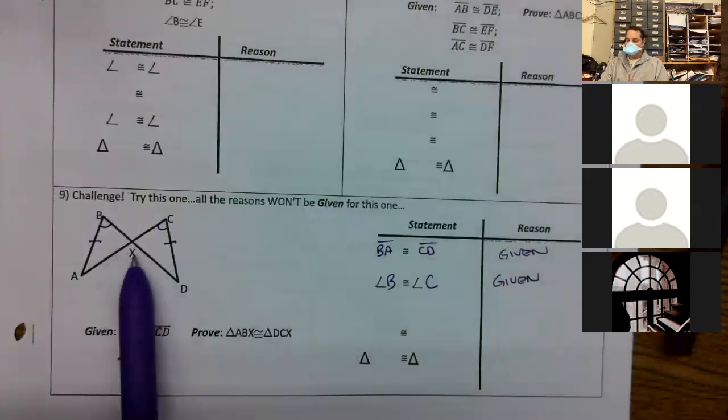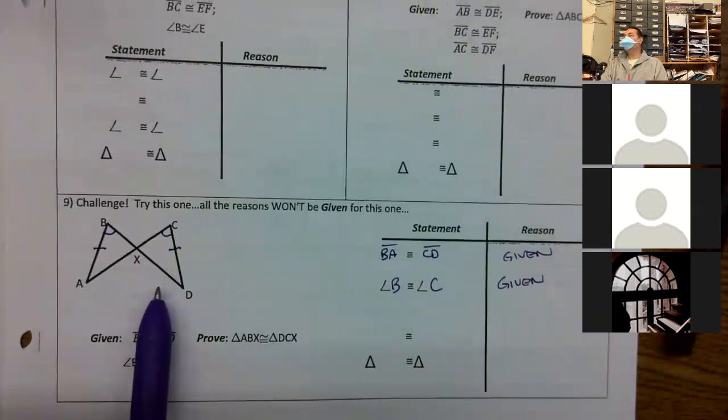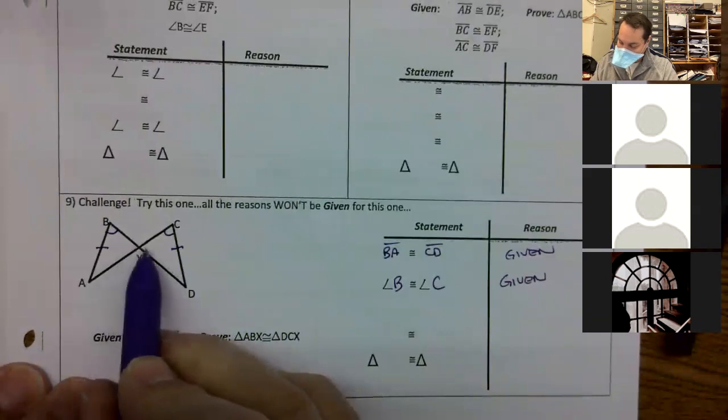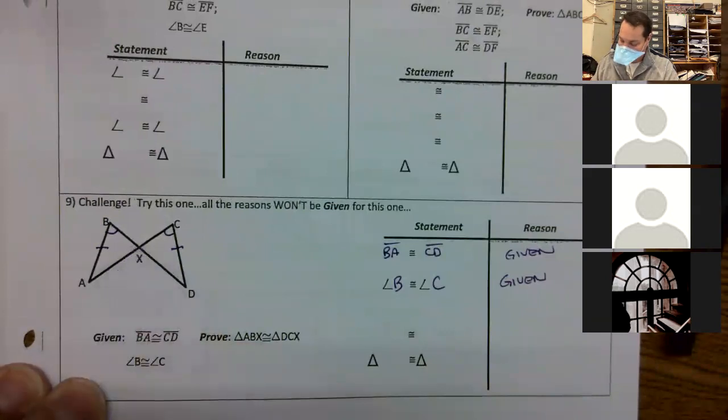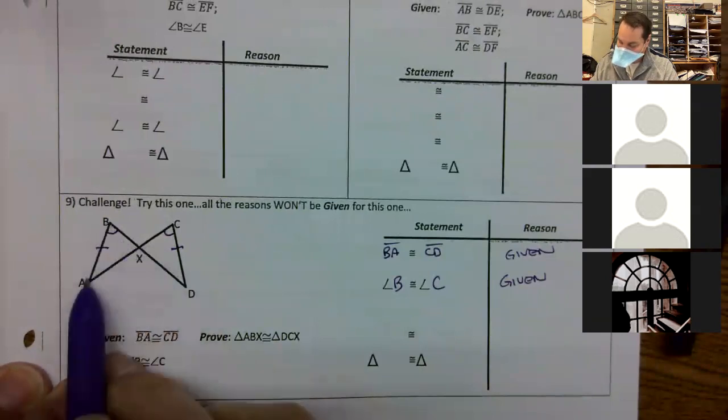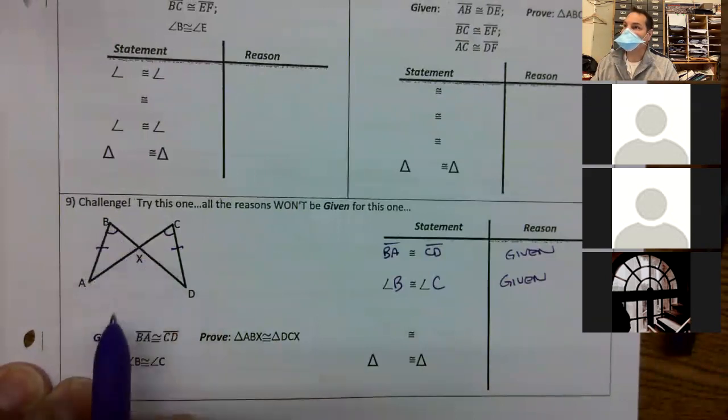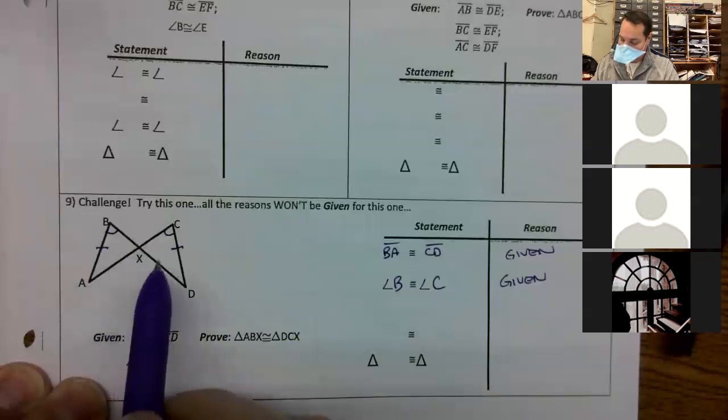I think Josephina saw this. What do you think is the third piece of information here? Vertical angles, good. So what do we call these angles here? Good. You recognize we can't call them angle X, right? That's not specific enough.